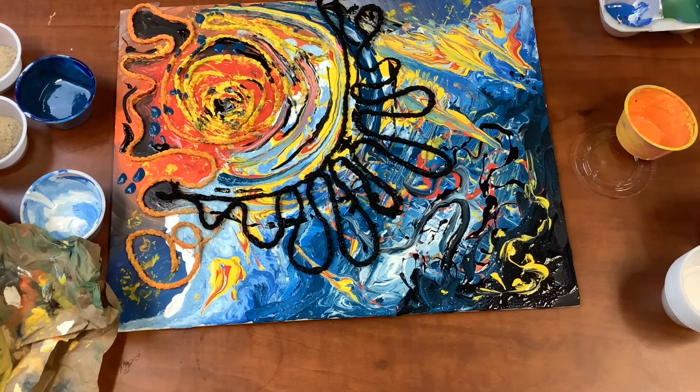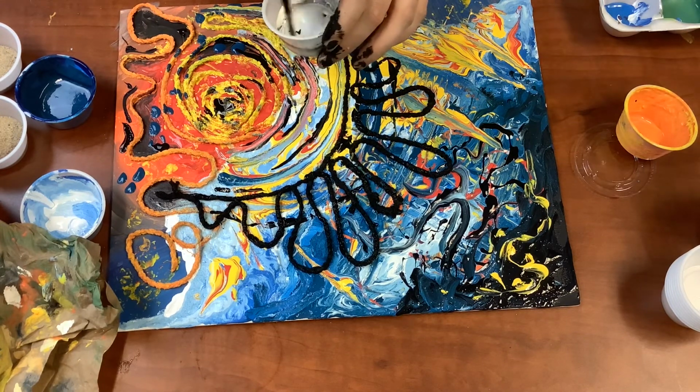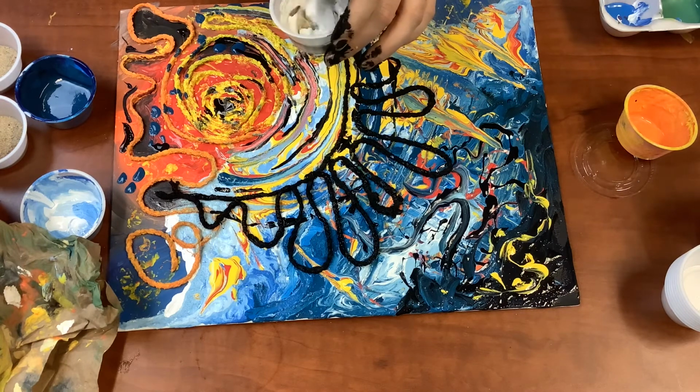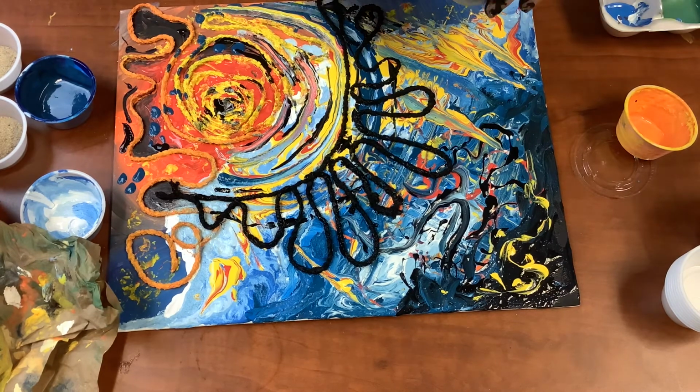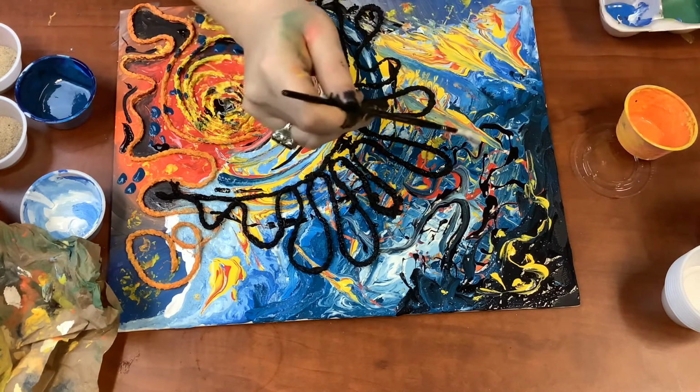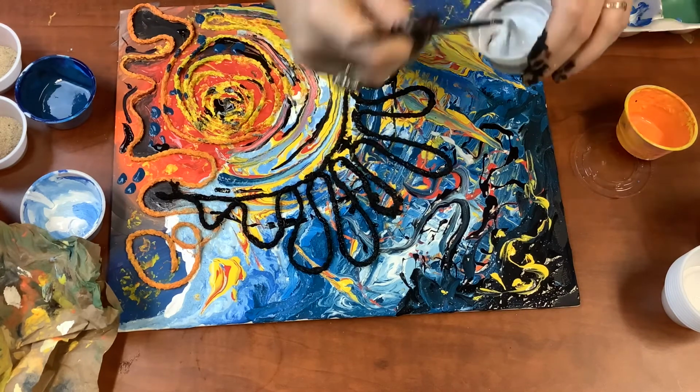I'm going to use my liner brush, gently swirling and twirling my liner brush around in circles, like so. This will be more gray than it is white, huh? Ooh, look at how sloppy that is. It's a sloppy jalopy.